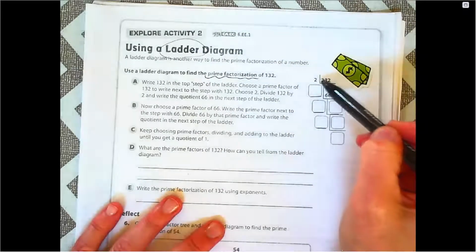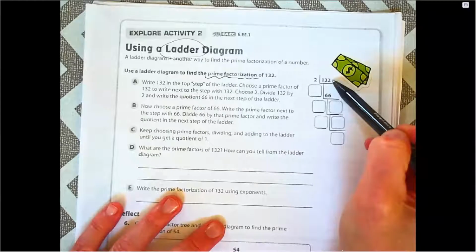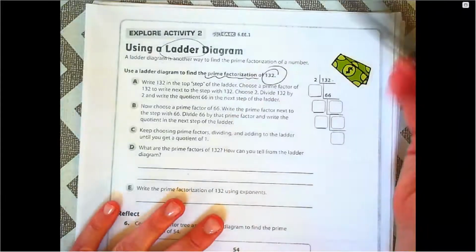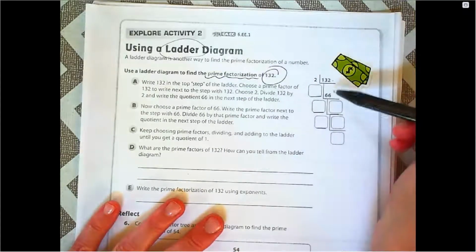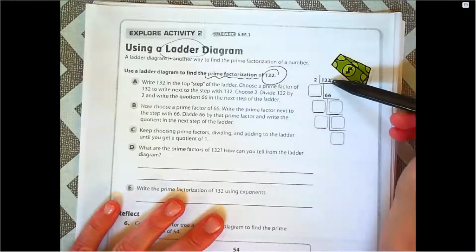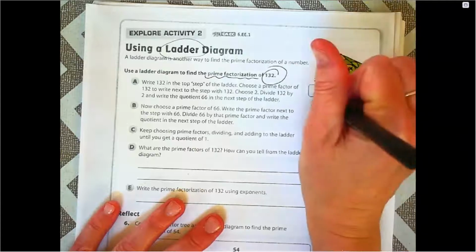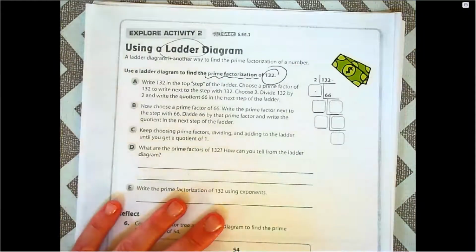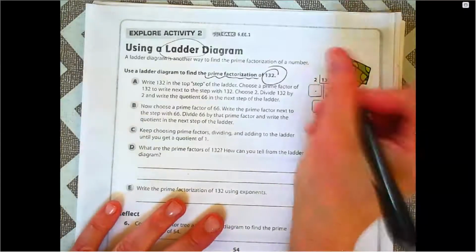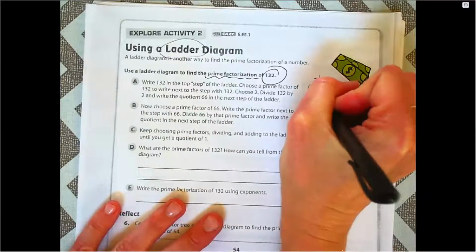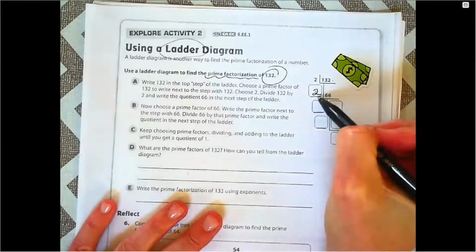So, sorry, what am I doing? Okay, so write 132 at the top, and that's divisible by 2, okay? We got that part? Yes? No? Maybe? A little bit? So the boxes are where we put the prime factorization. This can't be simplified anymore.